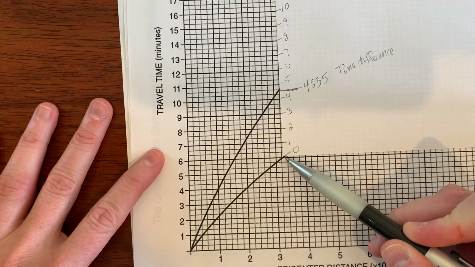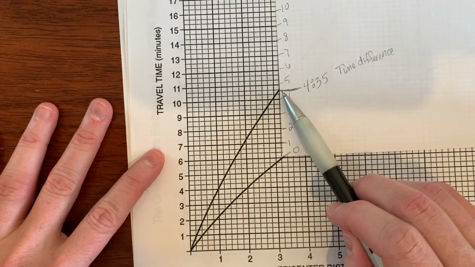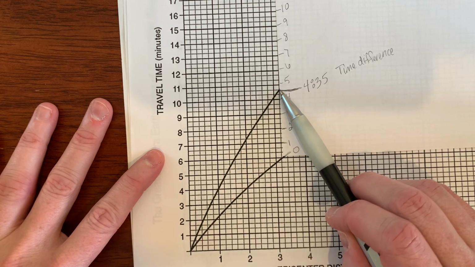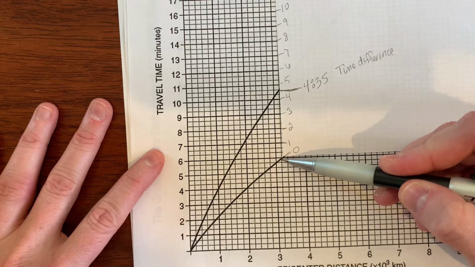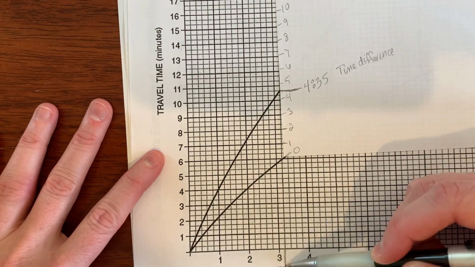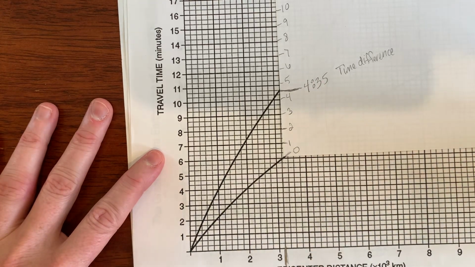You want the 0 touching the P line and the 4 minutes and 35 second mark touching your S line. Then read straight down and make a mark on your paper.